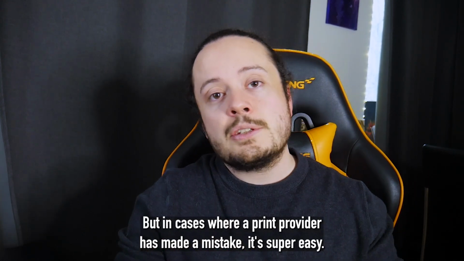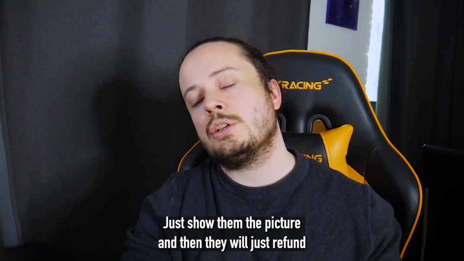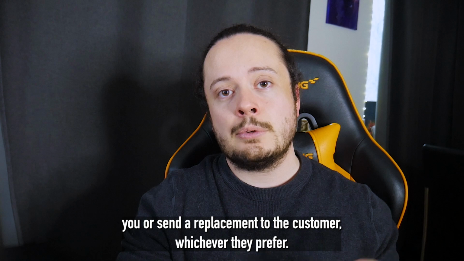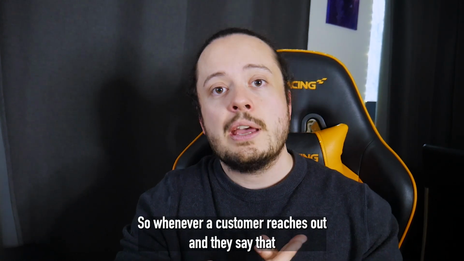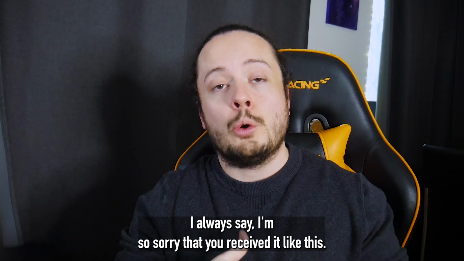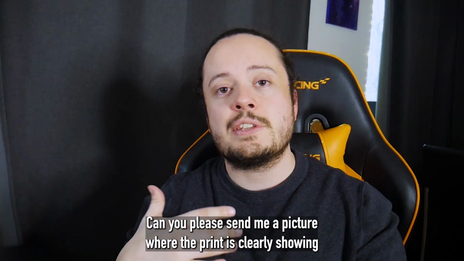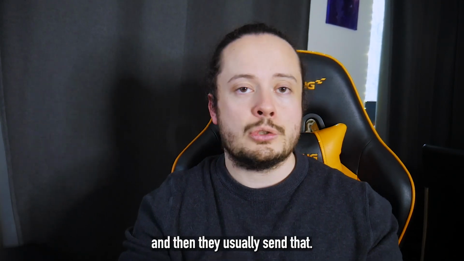But in cases where a print provider has made a mistake, it's super easy to just show them the picture, and then they will refund you or send a replacement to the customer, whichever they prefer. So whenever a customer reaches out and says that there is an issue with the print, I always say, I'm so sorry that you received it like this. To better assist you, can you please send me a picture where the print is clearly showing? And then they usually send that.